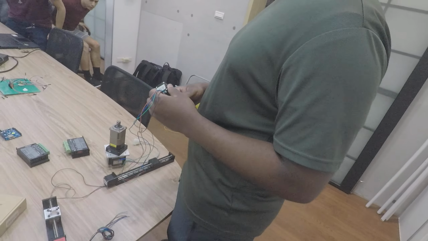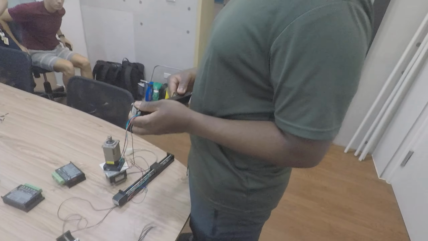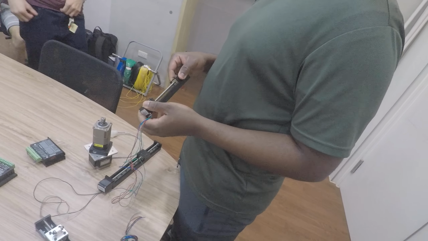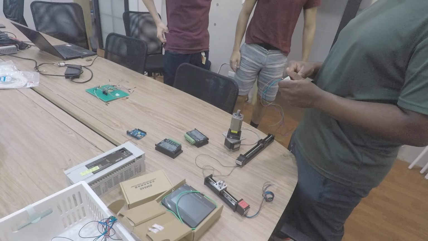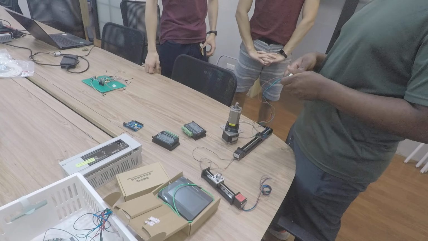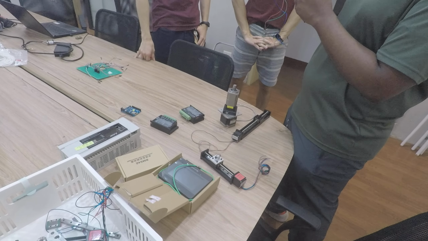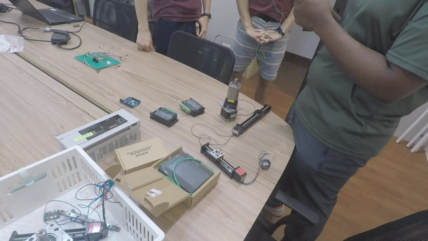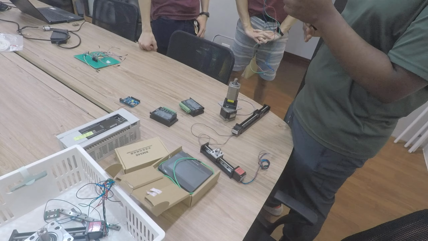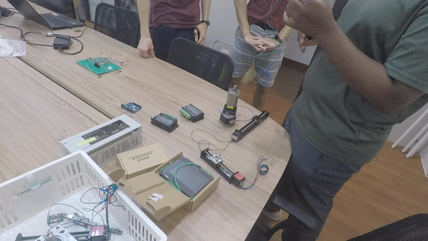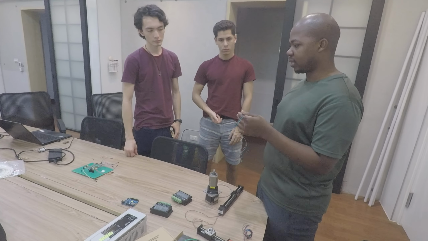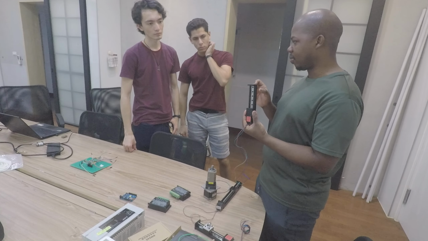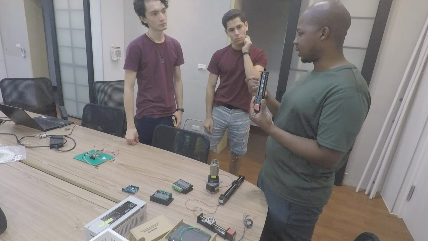I think y'all may be somewhat familiar with this. These are linear actuators driven by a stepper motor. The difference between a stepper motor and a regular DC motor is that with every pulse, the motor moves a fixed distance.